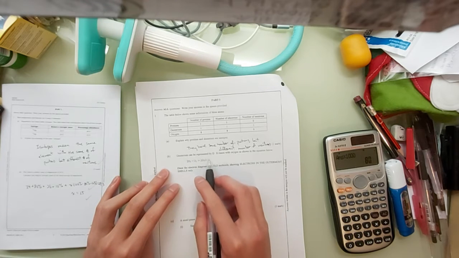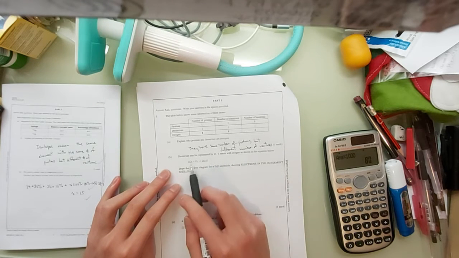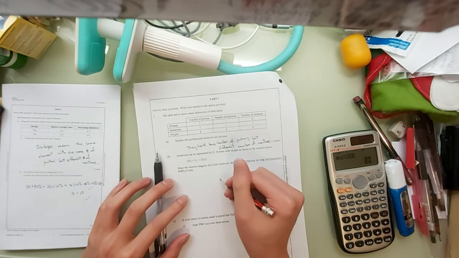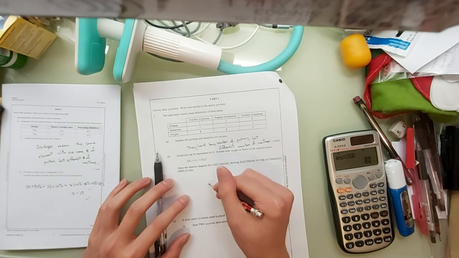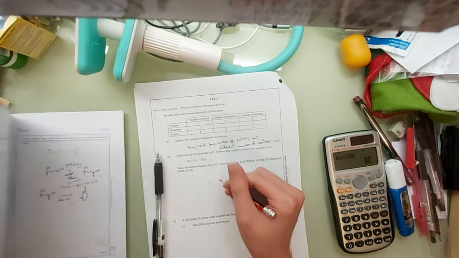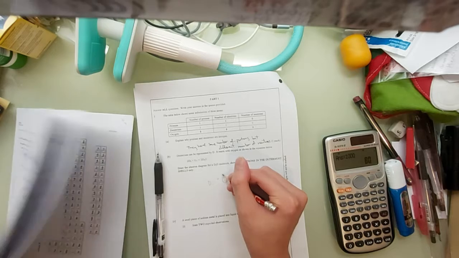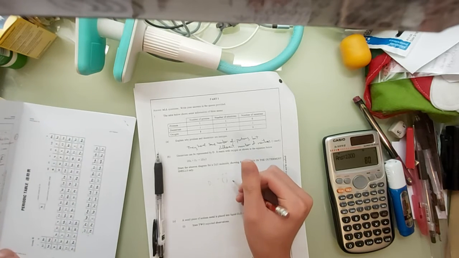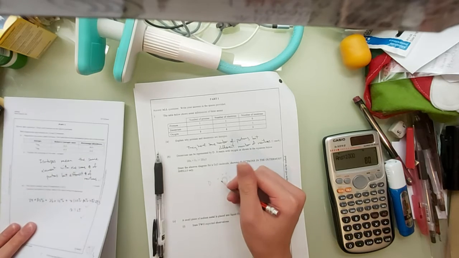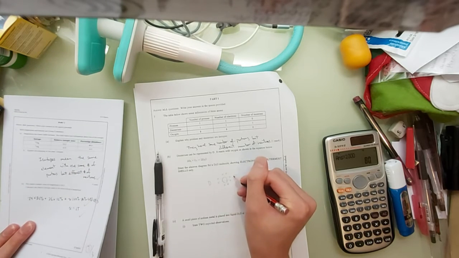Deuterium can be represented by D. It can react with oxygen. Okay. Drawing question. Nice. So H2O. So O, they have 6, right? So 1, 2, 3, 4, 5, 6. Yes, they have 6 electrons. And then one here, it's D.